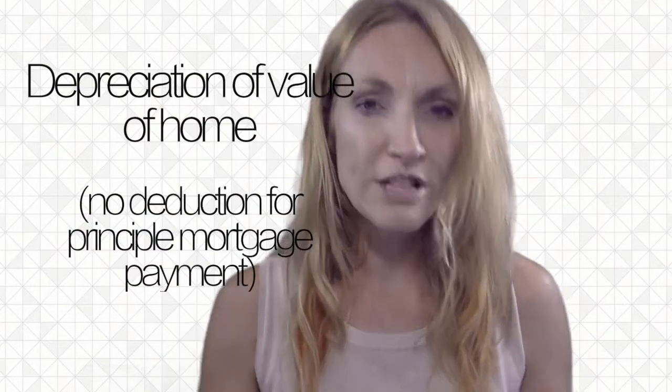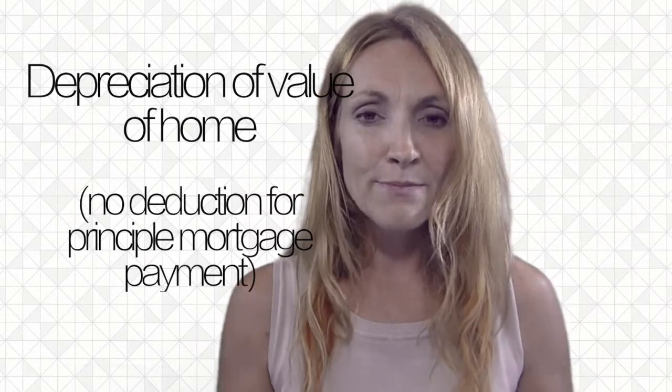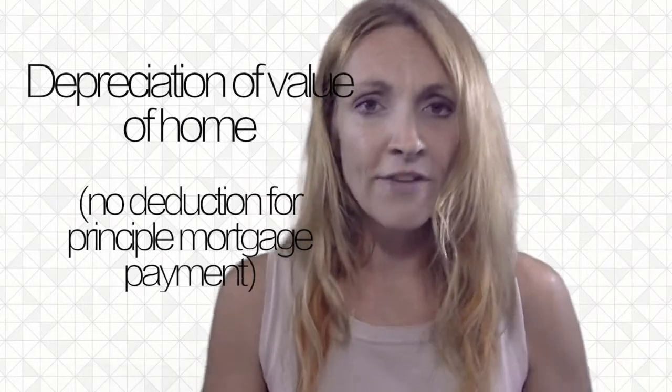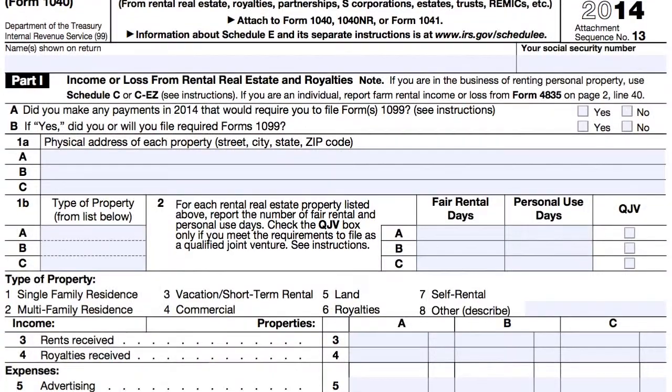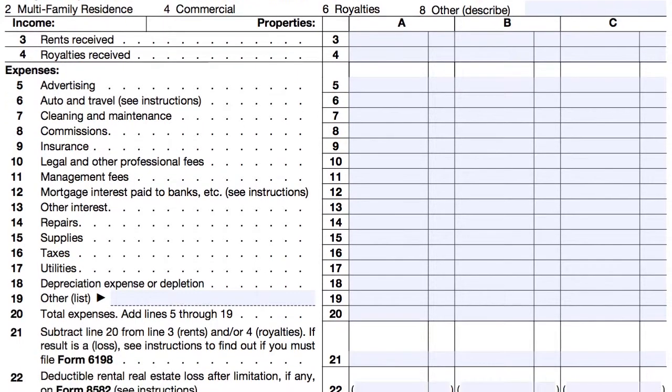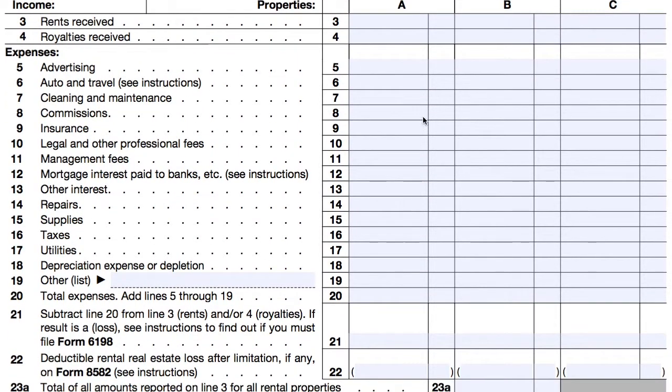Another big deduction that can sometimes put people in a loss situation when they didn't know that they would be in a loss is if you own a home, you get to take depreciation on the home. And that's basically deducting the cost of the life over 27 and a half years. So the Schedule E reports the income from Airbnb minus the related expenses. If you have multiple rental properties or multiple Airbnb properties, you would list them separately.